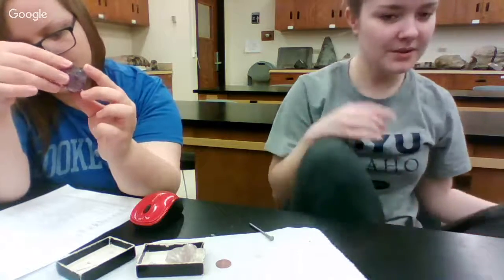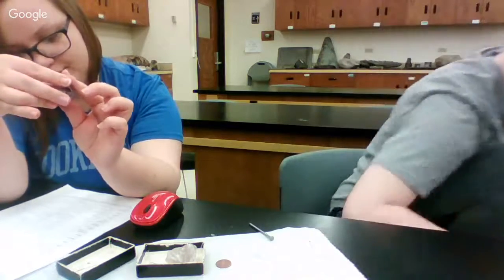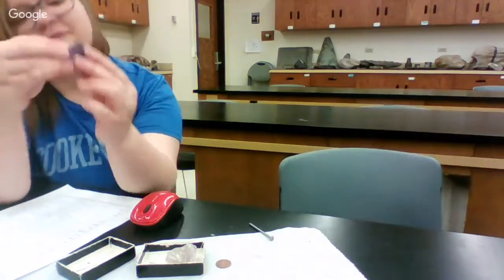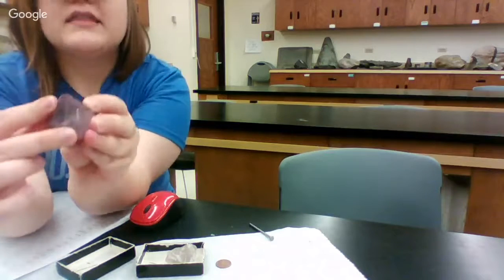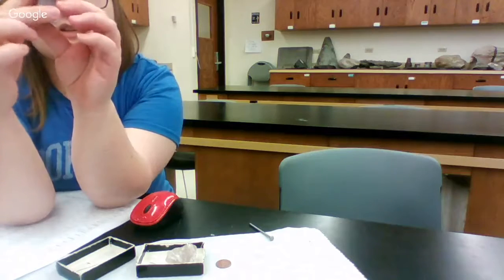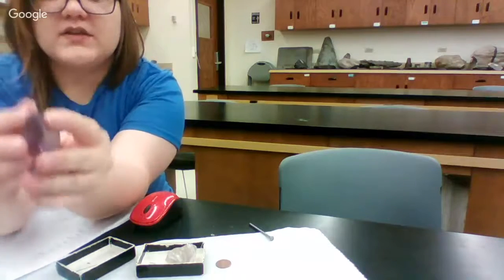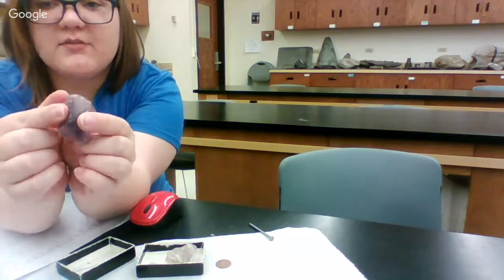This is number 7. Keep deducing. Oh, wait. I want to say that this has 4 cleavage, because you can tell right here, it's like a diamond shape at the top. There's one side here, here, here, and here.